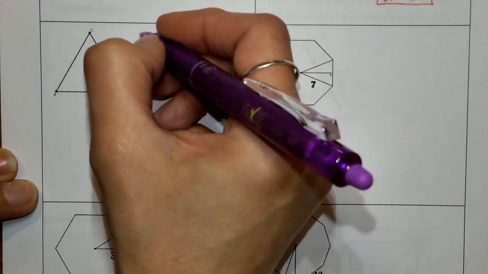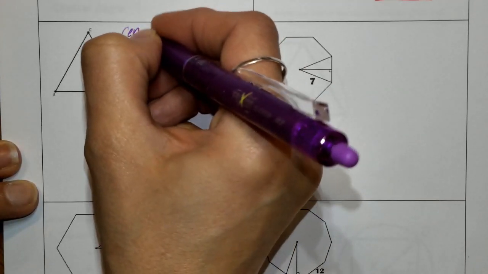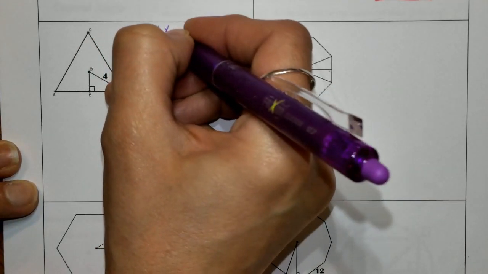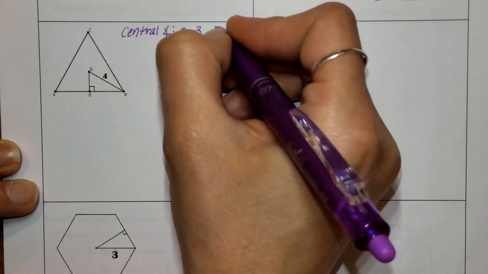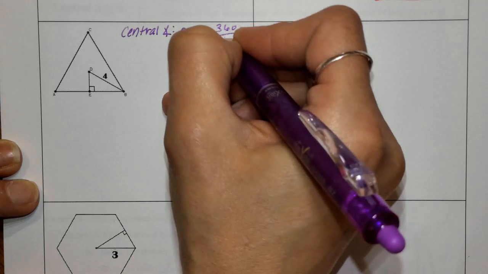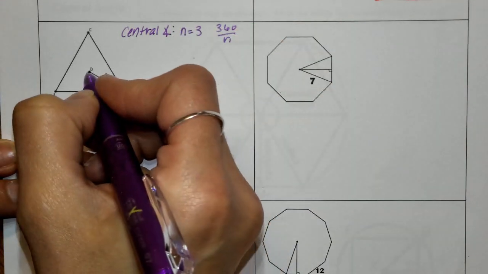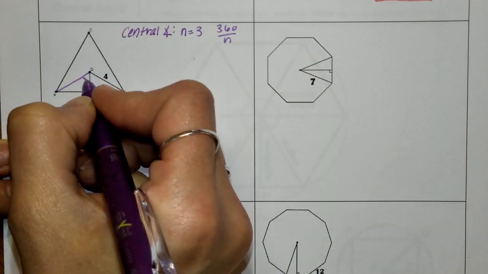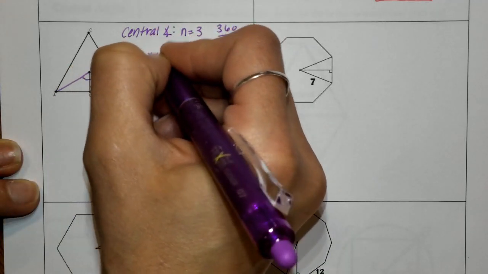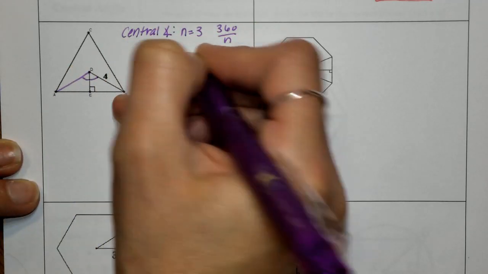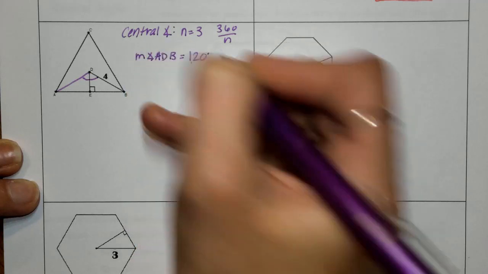First step, find that central angle. We have 3 sides, so n is 3. 360 divided by n. We draw in the other radius to get this central angle, the measure angle ADB is going to equal 120 degrees.